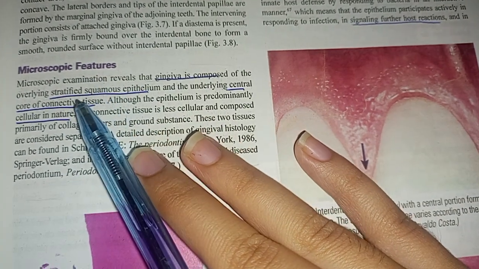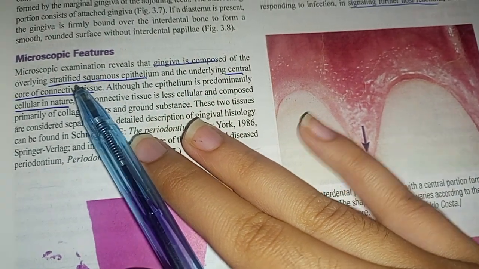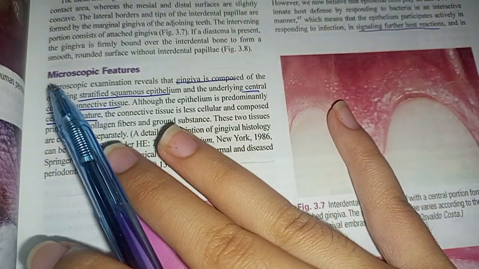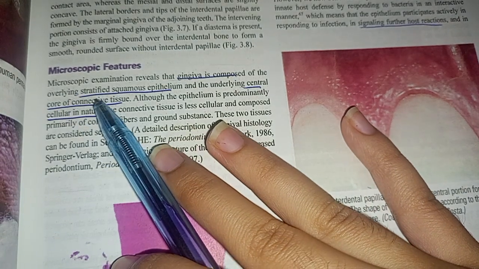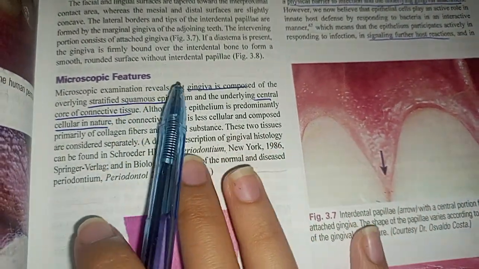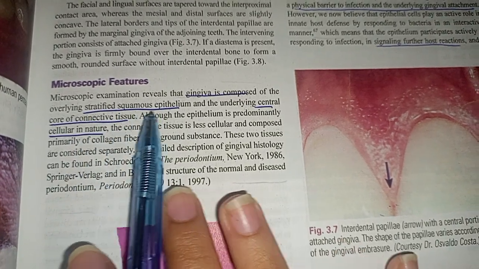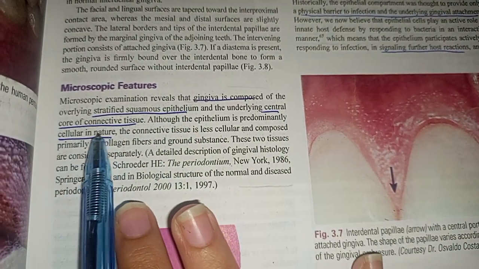Today we're going to start the microscopic features of the gingiva. Okay, so let's start. Bismillahirrahmanirrahim. So first, the microscopic features in gingiva. You should know this from the composition of the gingiva. Gingiva is composed of two things: stratified squamous epithelium and the central core of connective tissue.